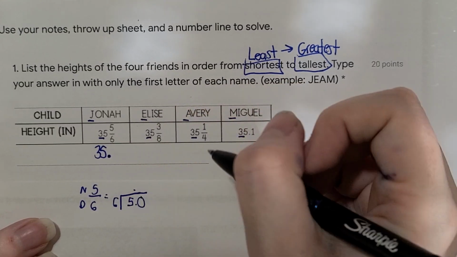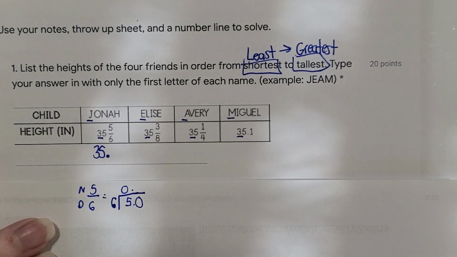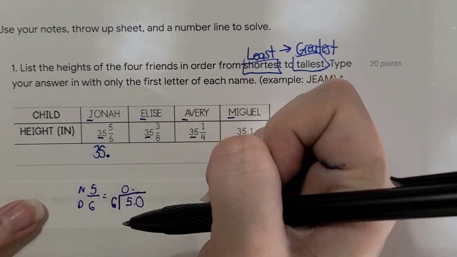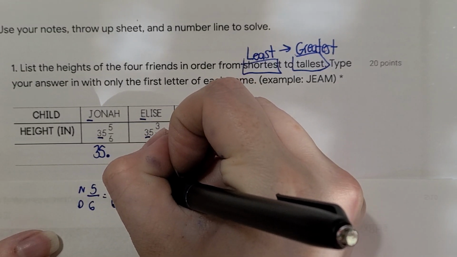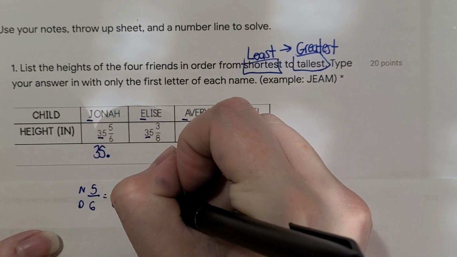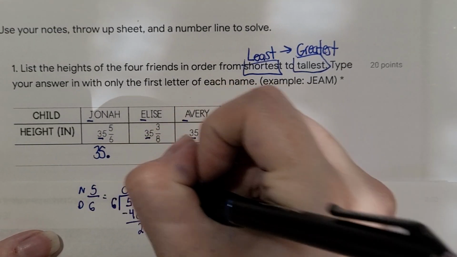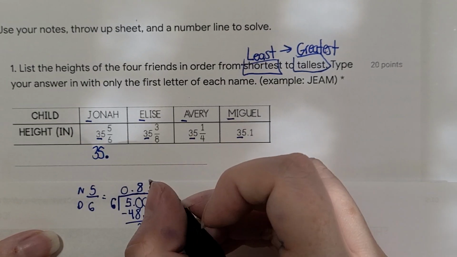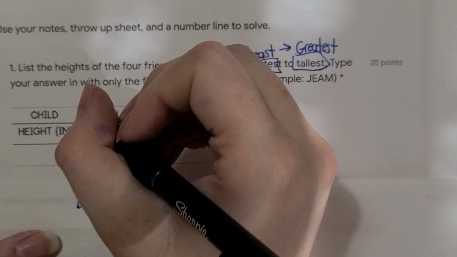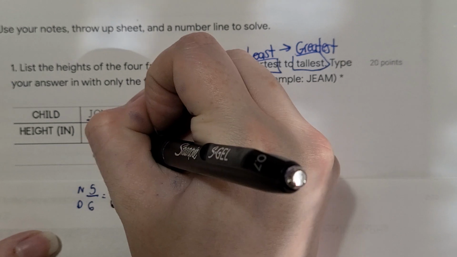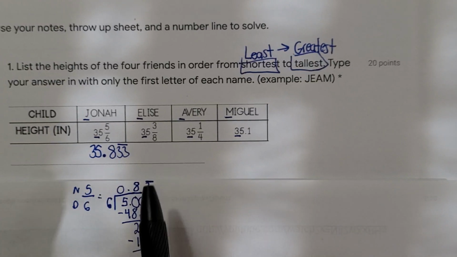How many times can 6 go into 50? You can make a top-bottom chart, list all your multiples of 6. I know that 6 times 8 is 48, so I know it goes in 8 times. Come out with 2, drop my 0. 6 goes into 20 3 times, minus 18, gives me 2. So it's going to continue. So this is going to be 0.833, and the 3s are going to keep repeating. And you're going to do the same with the last 3.